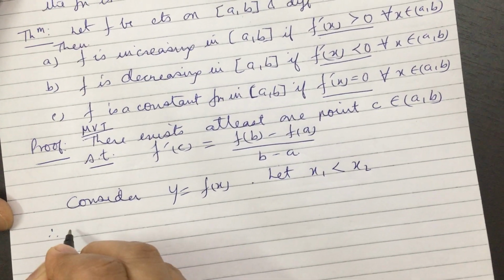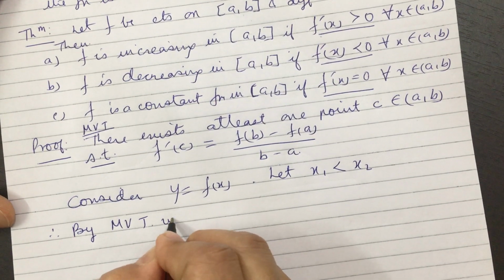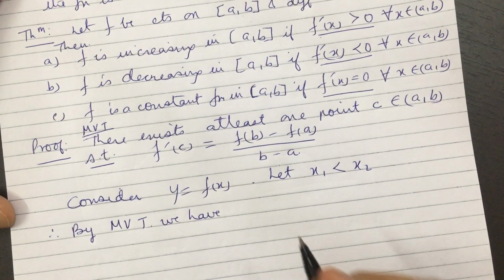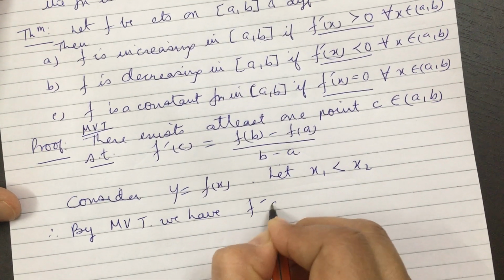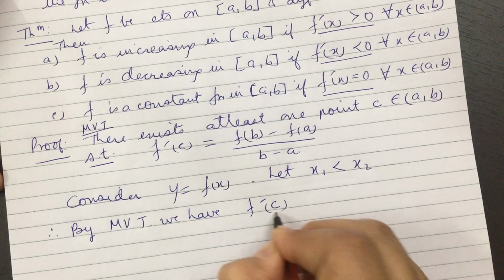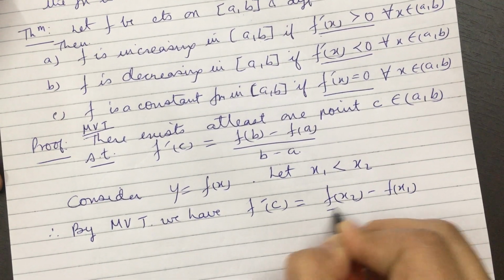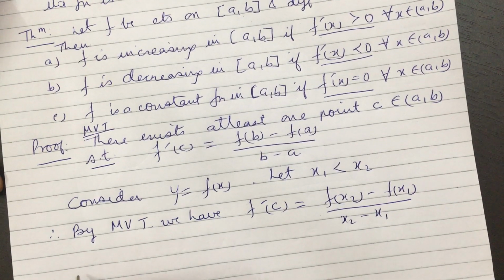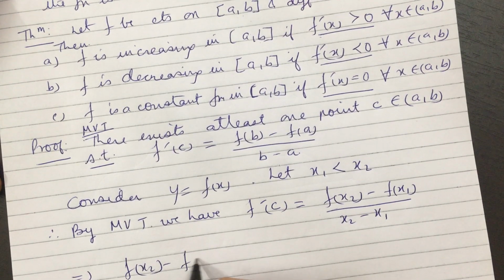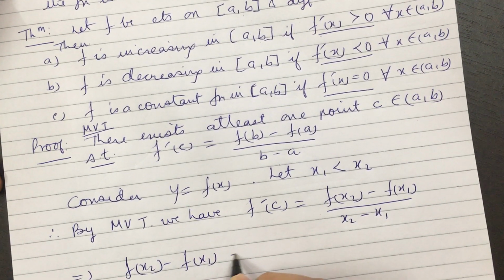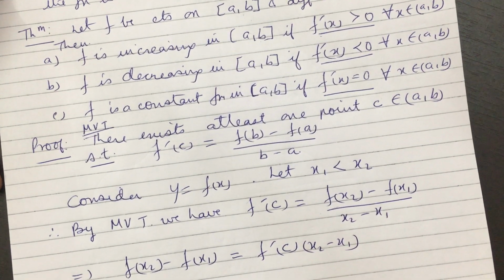So therefore by mean value theorem we have f dash C equal to fx2 minus fx1 upon x2 minus x1. This gives us fx2 minus fx1 is equal to f dash C into x2 minus x1.